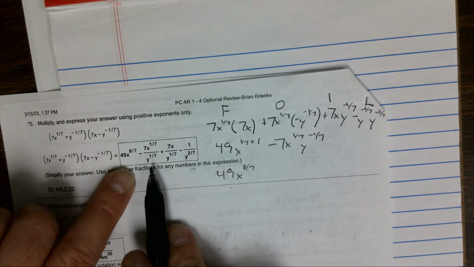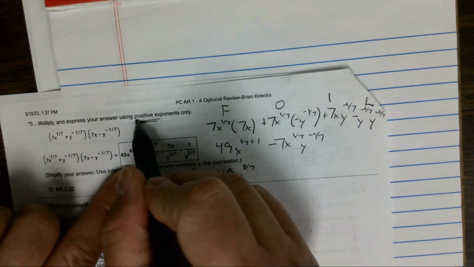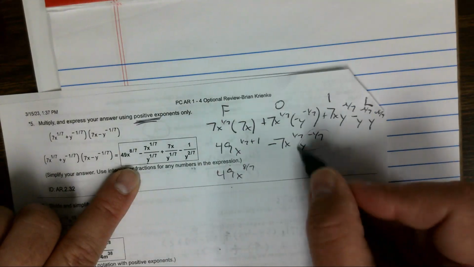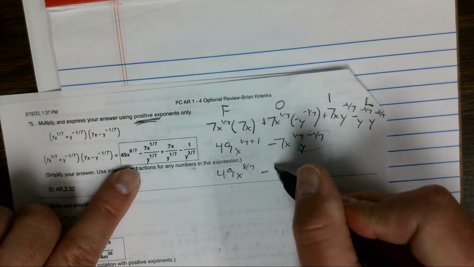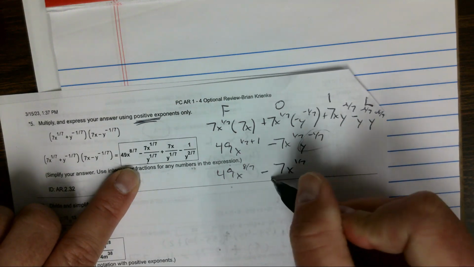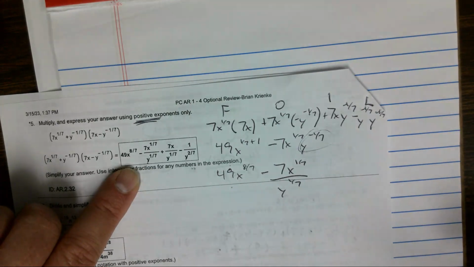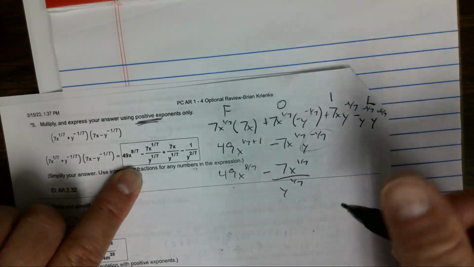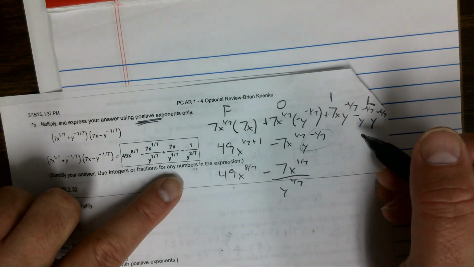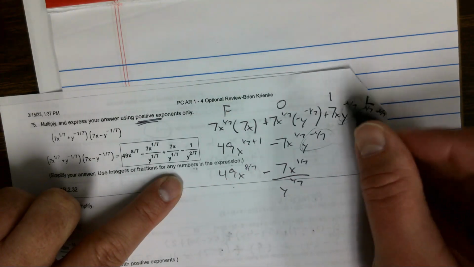But as you can see, they want positive exponents only, so that means this part has to go underneath. And so you just remove that negative exponent. And then for this part, you have to move this part underneath.